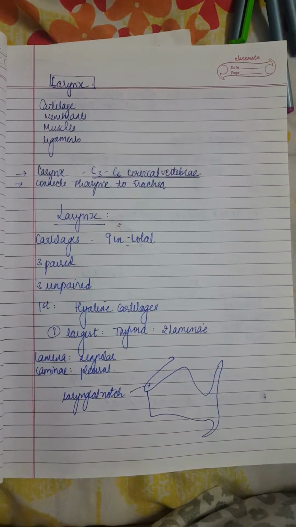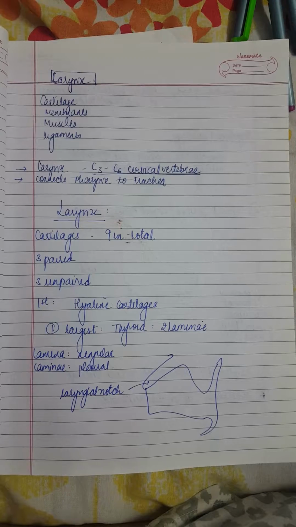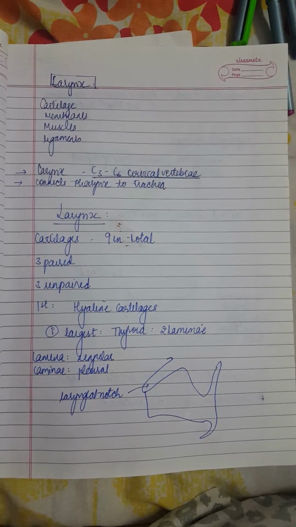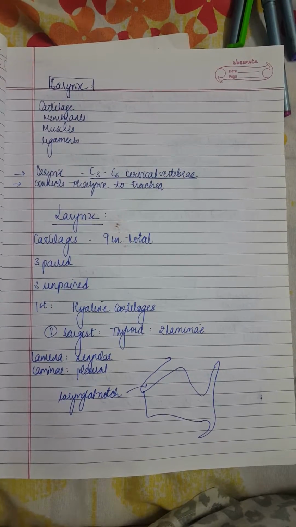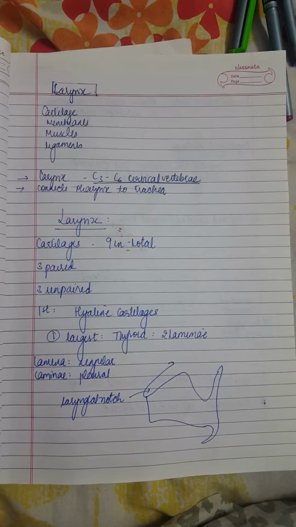So let's quickly do anatomy of larynx. Cartilages होते हैं, that is 9 in total, 3 paired and 3 unpaired. Hyaline cartilages में first, that is the largest thyroid. It is made up of 2 laminae. Lamina means singular and laminae means plural.